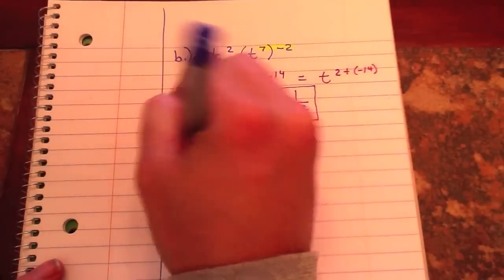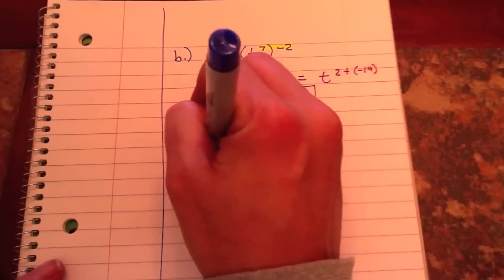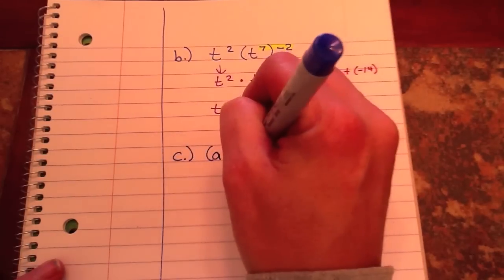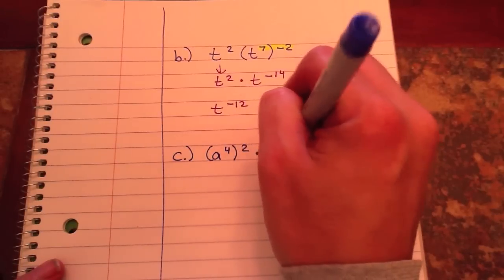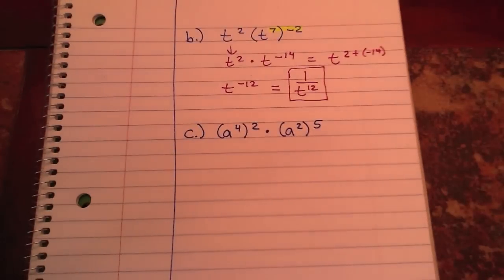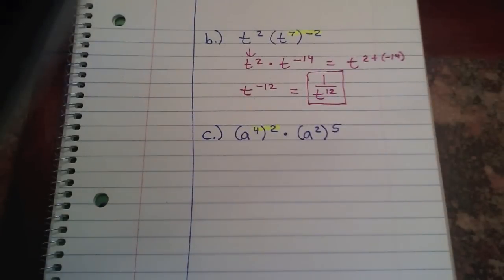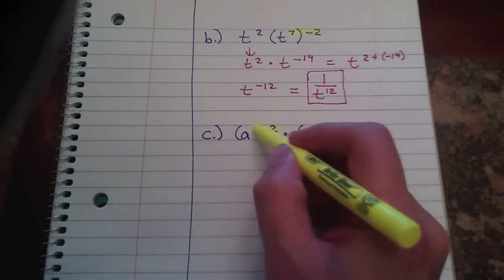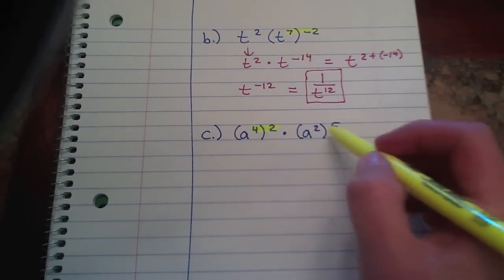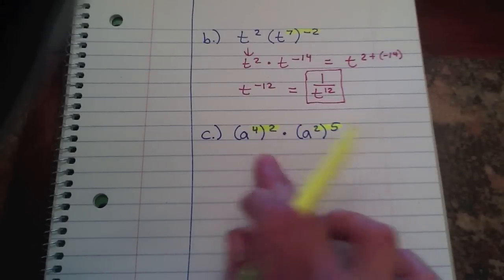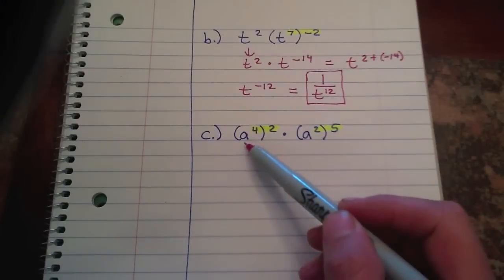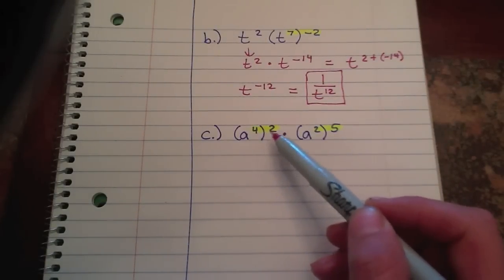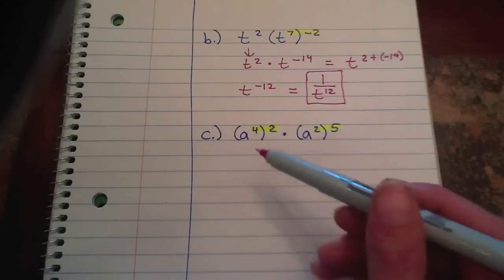Let's look at one more. A to the 4th squared times a squared to the 5th. So when you're looking at this, again, you want to think about, okay, I need to deal with exponents here and exponents here before I can multiply these together. You're using the rule where you have one base and 2 exponents side by side outside of the parentheses there, which is the multiplication rule.